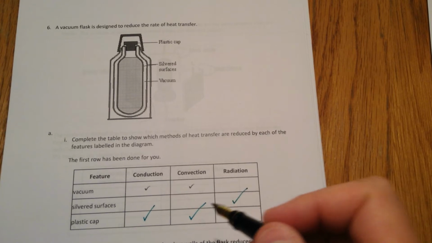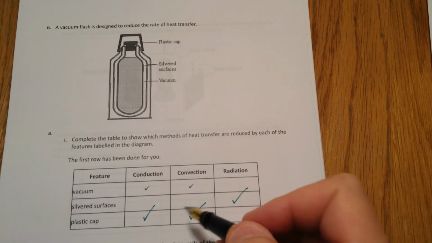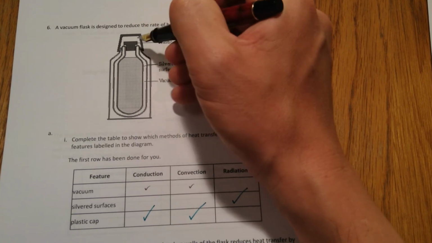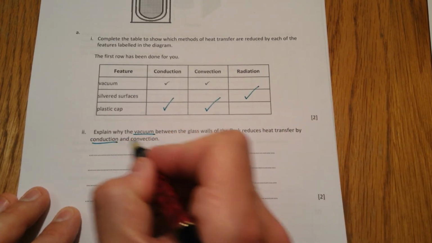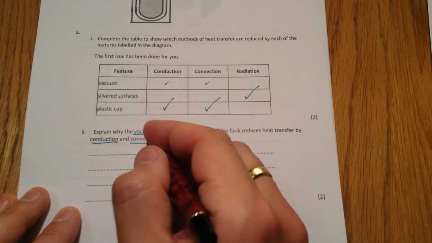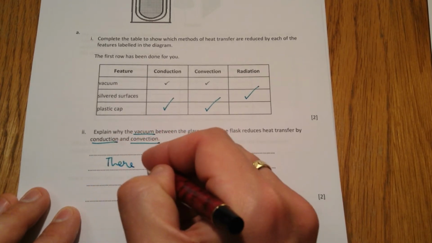Do we need to explain? Well, conduction because it's plastic, convection because it's stopping air from moving through this area. Okay. The vacuum between stops heat provided by conduction and convection. Why is that? Well, simply a vacuum means that there are no air particles.